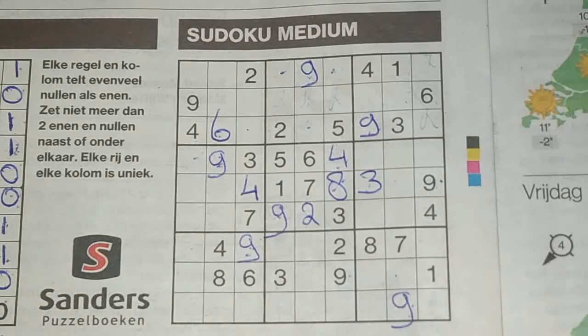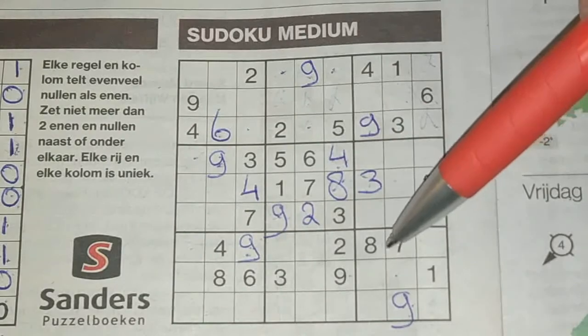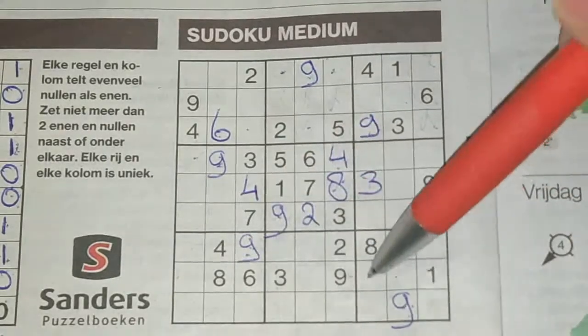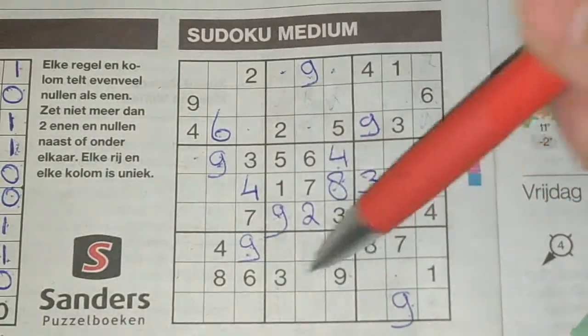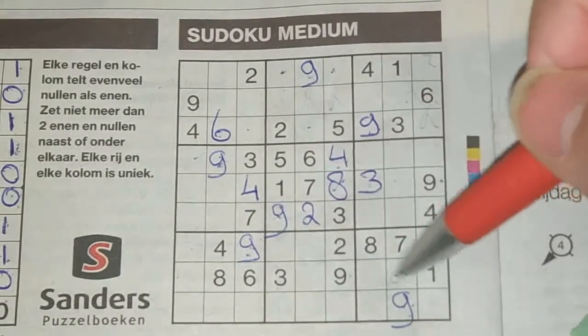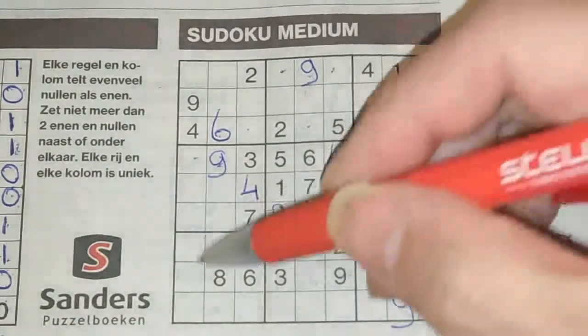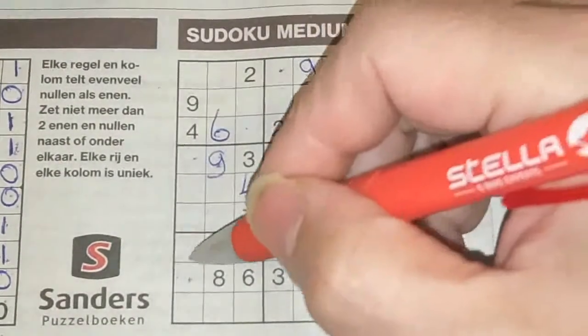Can I do something with the 7? Yes, we have here 4 missing numbers. One of the missing numbers is a 7. I see here 7, so no 7 in these 2 boxes. I see there 7, so no 7 in this box. Only place for the 7 should be here.